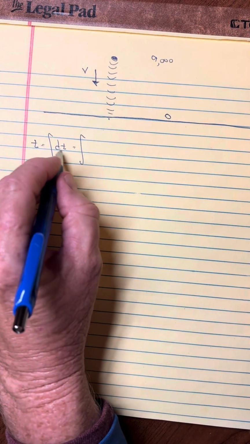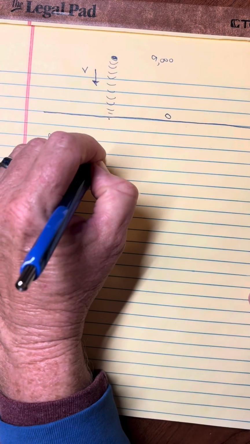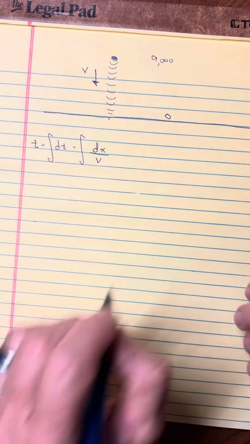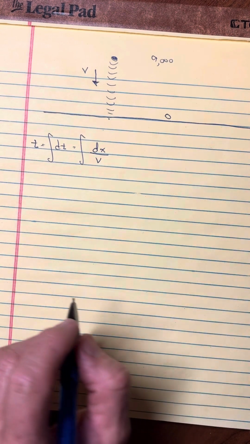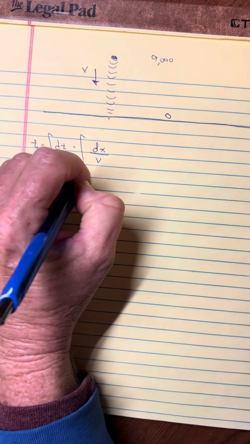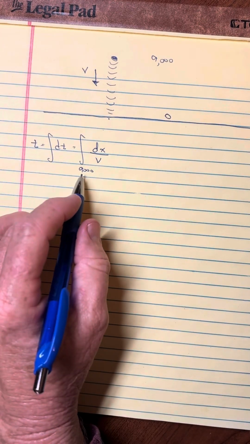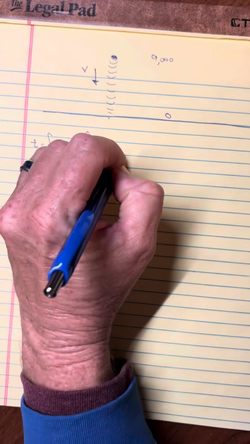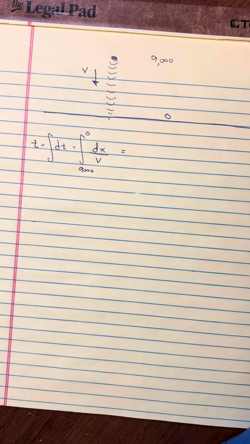And what's equivalent to a small moment in time is a small distance, dx, divided by its velocity. And my small distances would be measured from starting up at the high altitude of 9,000 meters and going to 0.